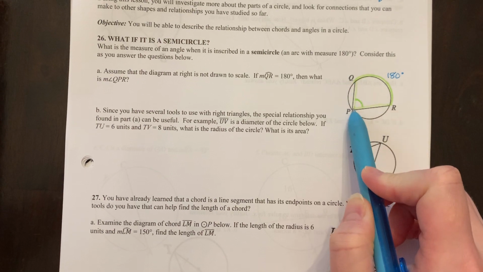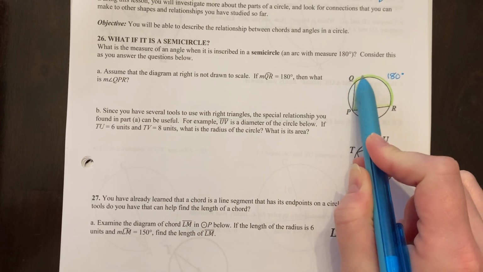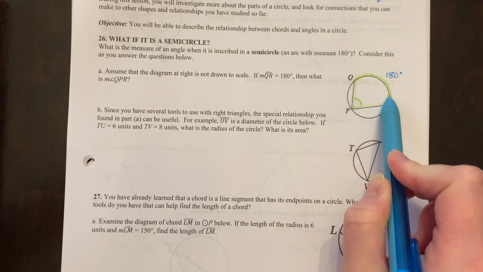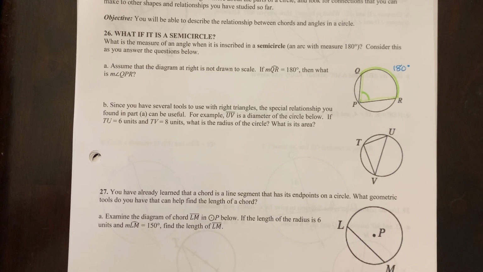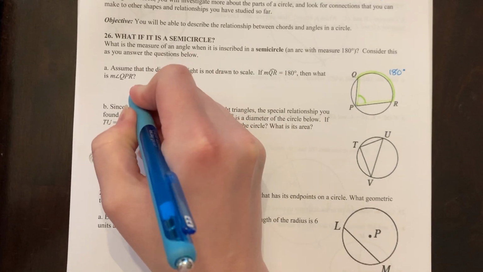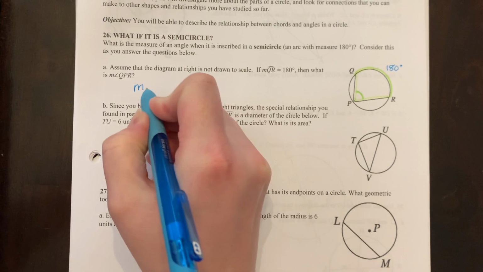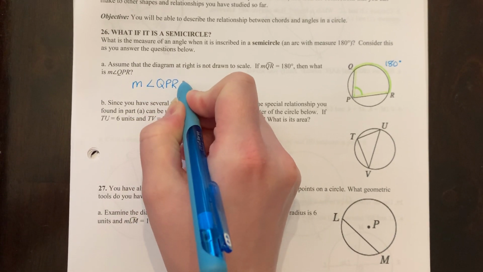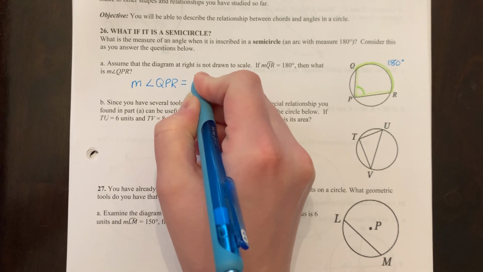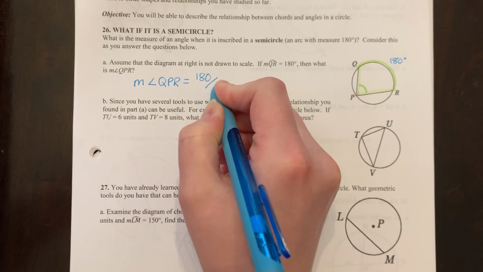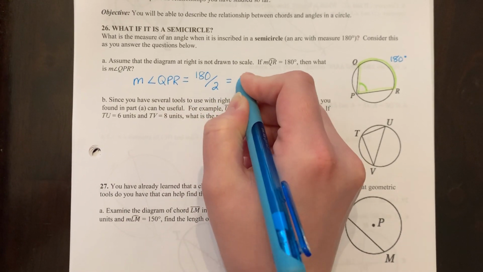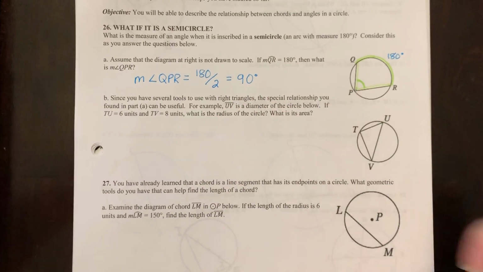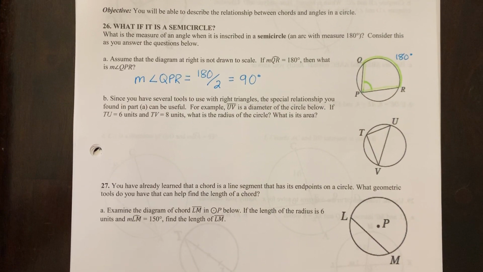Notice that angle P opens up to arc QR, or the 180 degrees that we were given. So in order to find the measure of angle QPR, we take the arc measure and divide it by 2, which gives us 90 degrees.